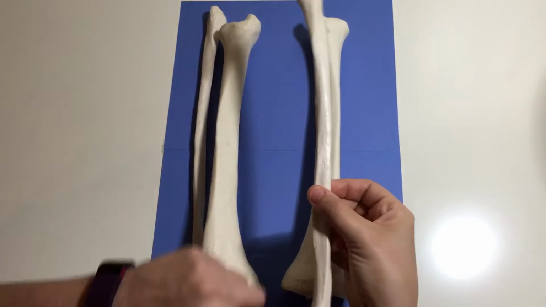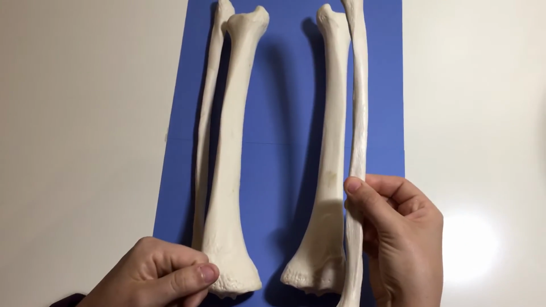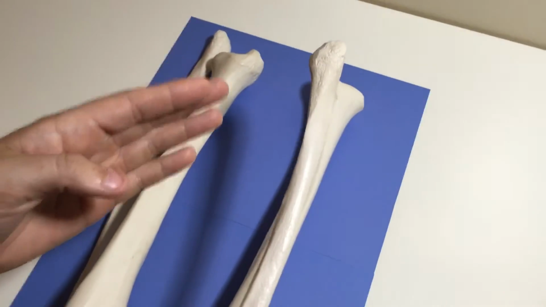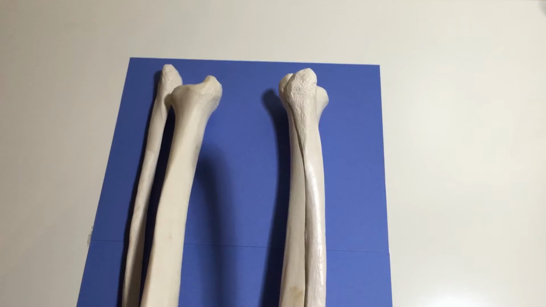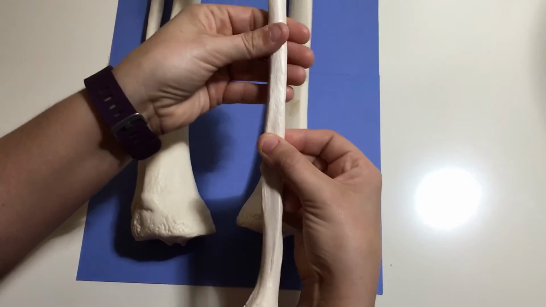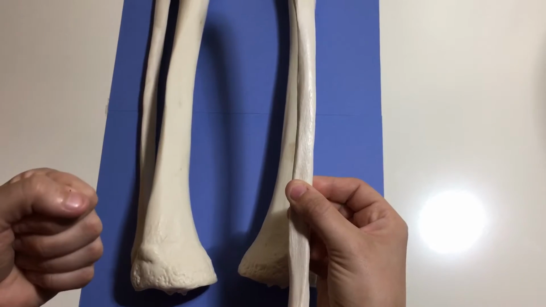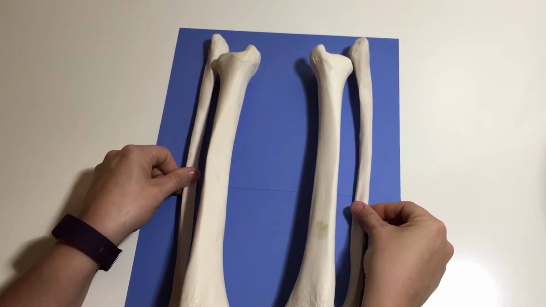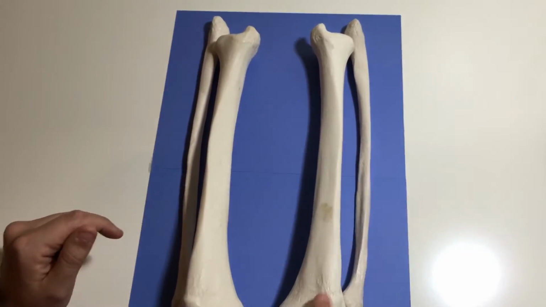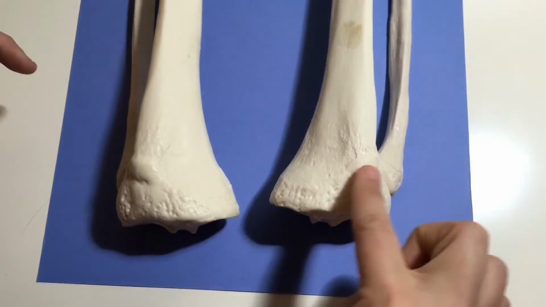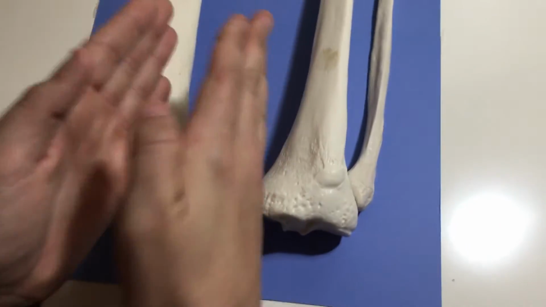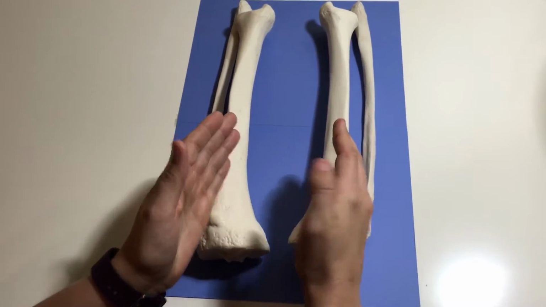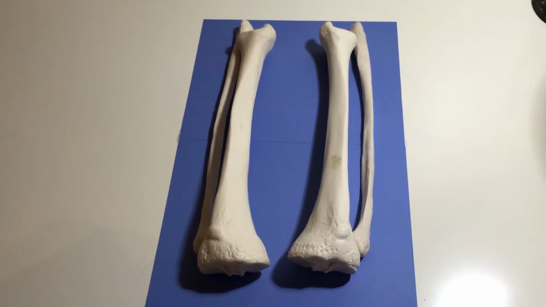So the smallest, or the most slender of the two bones, the little bone, is the fibula. It's the little bone and it has the L in it. So you tell a little fib. This is the fibula, the lateral bone. And this larger one, if you look at the proximal region, kind of looks like a T. This is the tibia, the medial bone of the lower leg. So the fibula is the lateral bone of the lower leg, and the tibia is the medial bone of the lower leg.